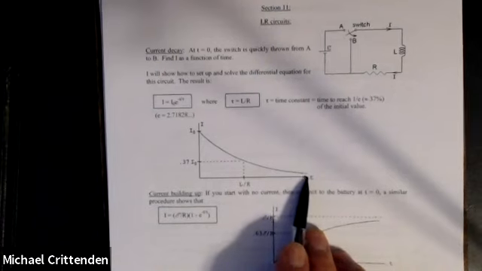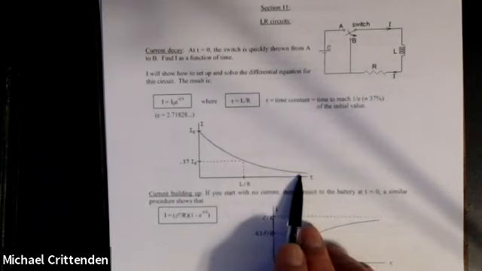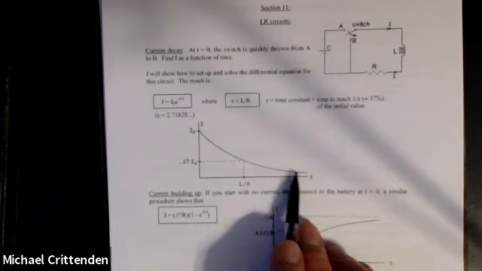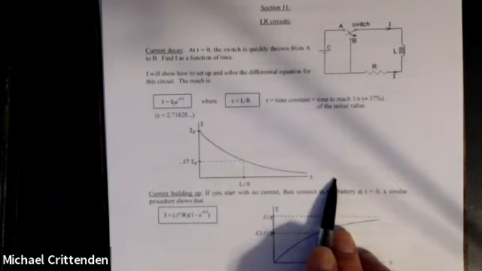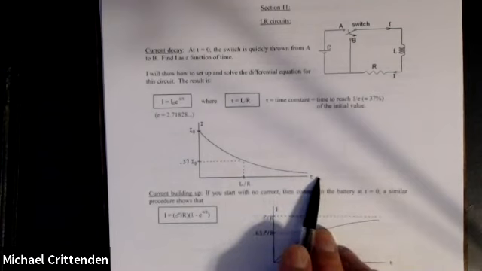I mean, eventually the current's going to get so small that you won't be able to measure it anymore. It's gone for all practical purposes. But there isn't a well-defined moment when it's gone. It just sort of fades out. And when you don't notice it anymore depends on how sensitive your meter is, I guess.